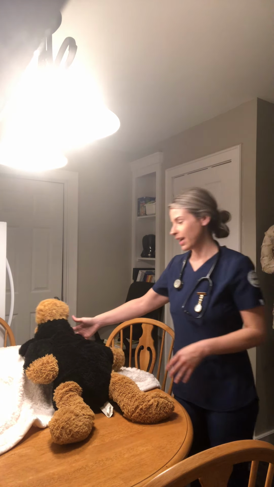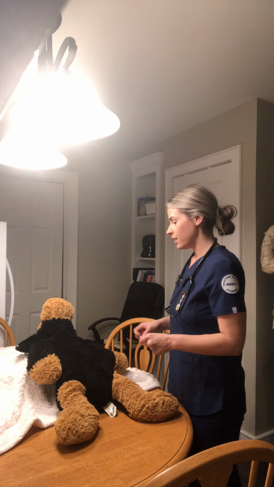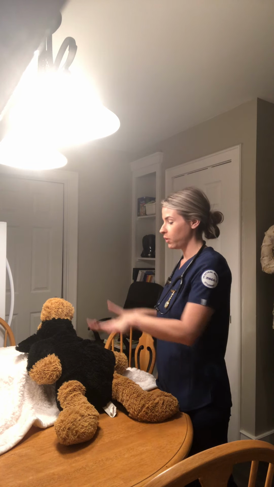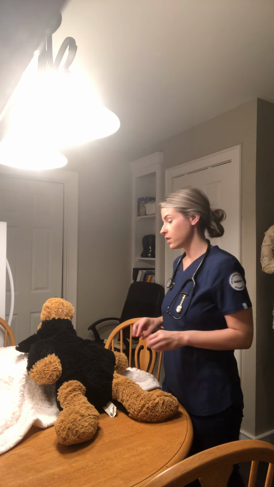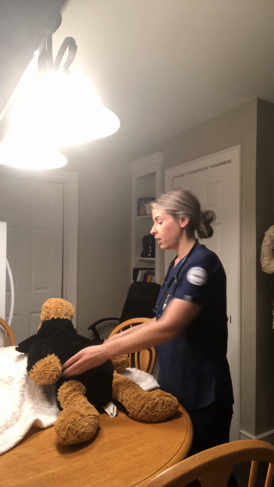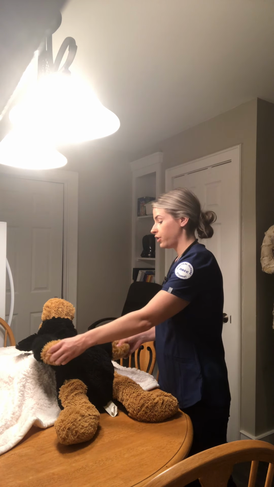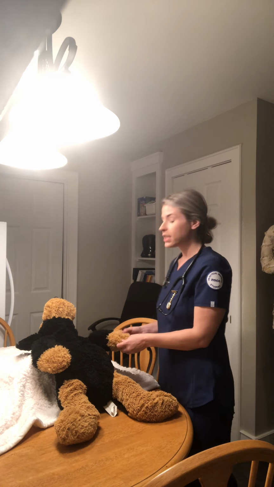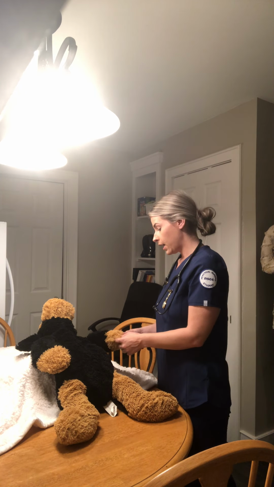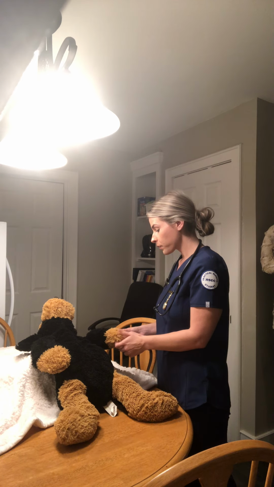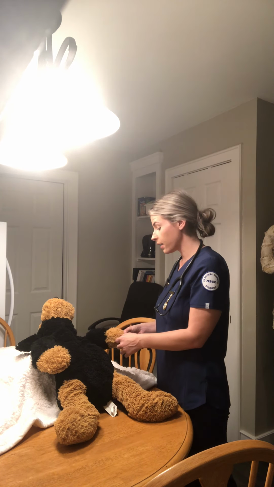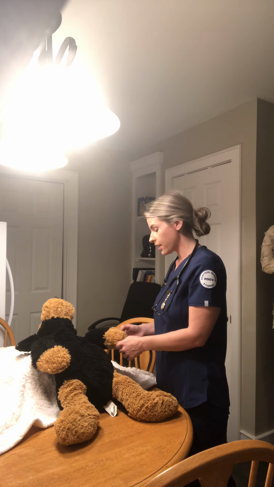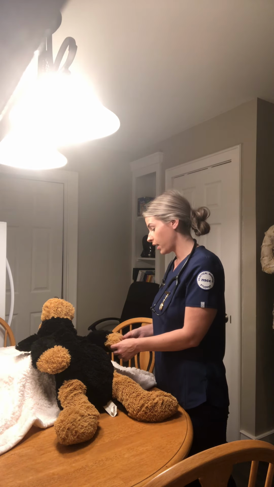So then the next thing that I'm going to do is give an exam of the upper extremities, just more focused. I'm looking for any edema, any redness, any lesions, anything abnormal. I'm not noting anything. Then I'm going to take a look at the nails first. I'm looking at the color, which is pink, and I'm noting any ridging or clubbing. I'm not noting anything like that.